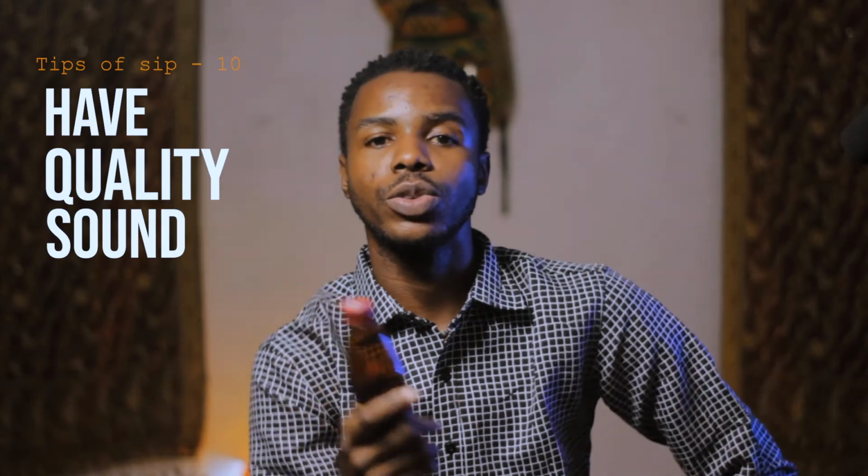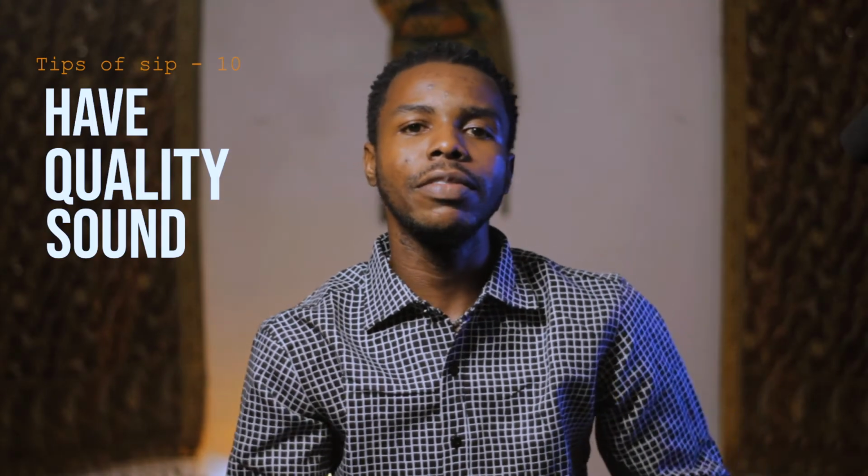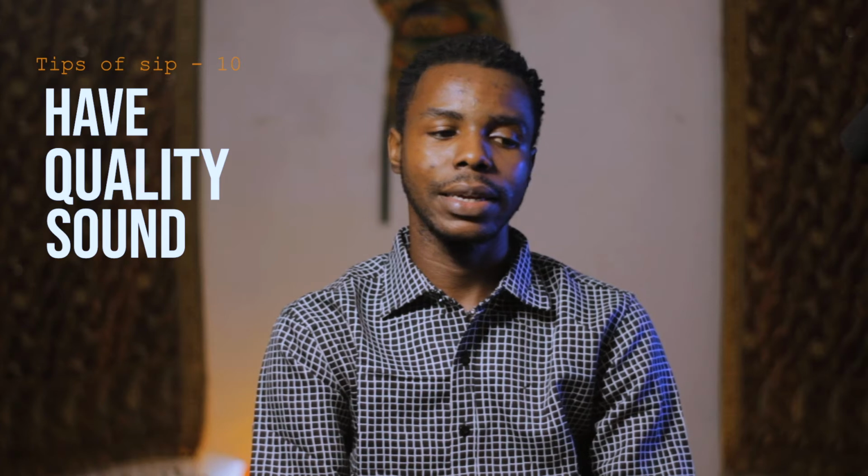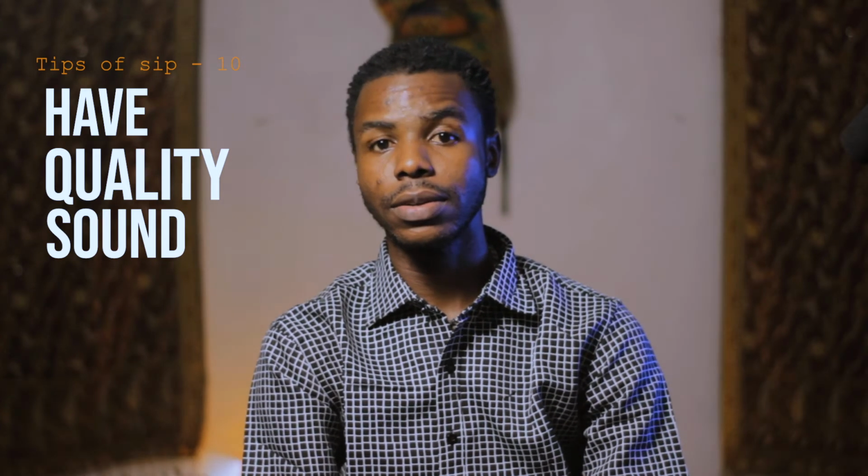Make sure your sound is good. Everything constitutes sound. Everything you edit is sound based. You're editing the video, you're editing the sound. So if your sound is bad, come on, your edit is crap. You can't have a beautiful edit without perfect sound. So make sure whoever is recording the sound records a good sound.